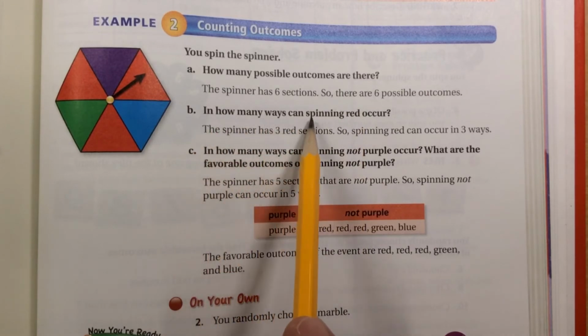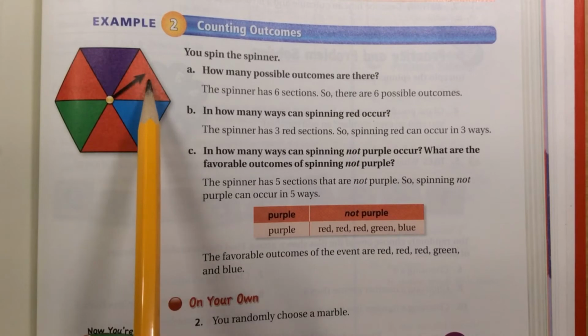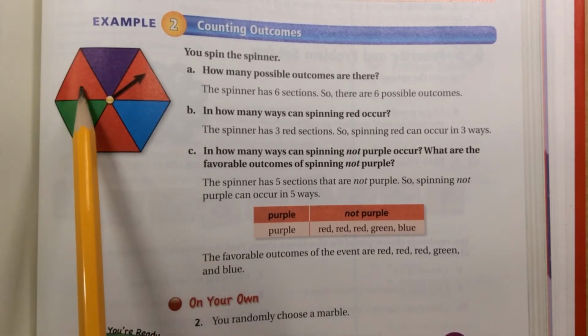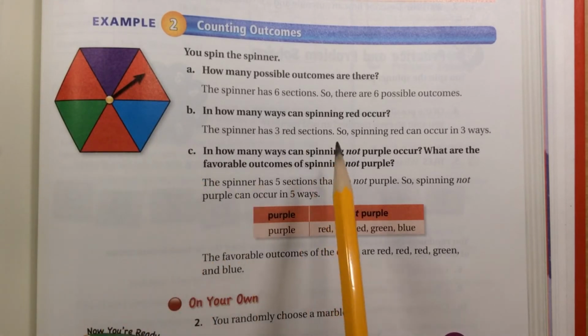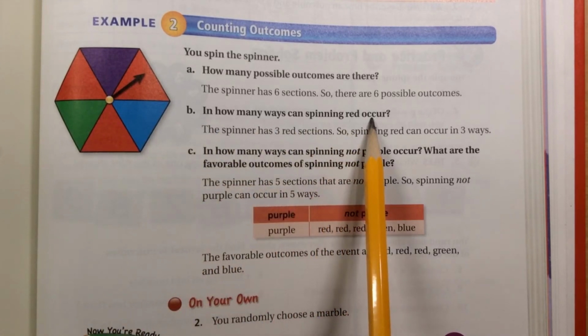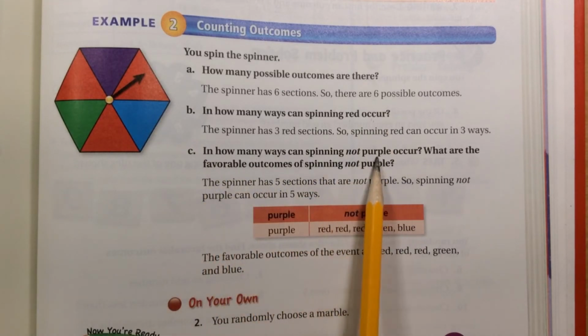In how many ways can spinning a red occur? Well, let's see. There's one way, there's another way, and there's a third way. There are 3 ways you can spin a red. So, in how many ways can spinning red occur? 3. In how many ways can spinning not purple occur?